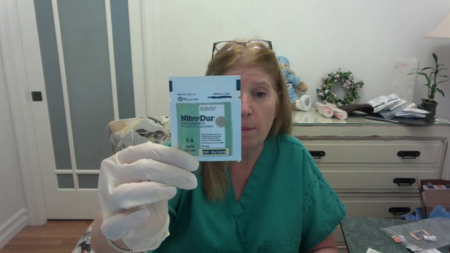And then lastly, I have something called Nitrodur. It releases 0.4 milligrams an hour of nitroglycerin. You may remember nitroglycerin as our vasodilator from when we talked about patients with angina. So with the patches, you're basically opening up the package and taking out the patch. Okay, here we go.